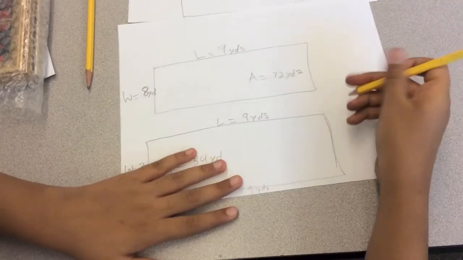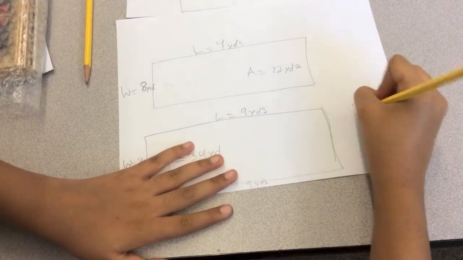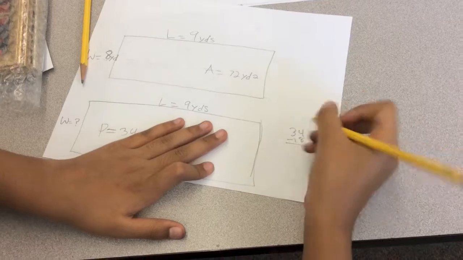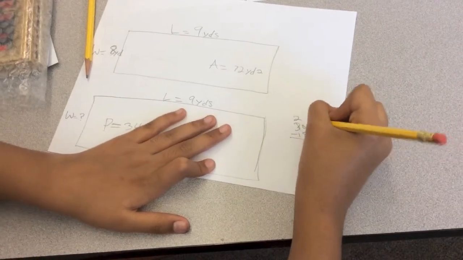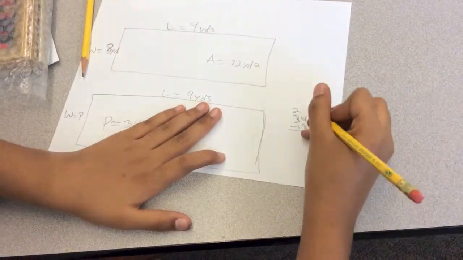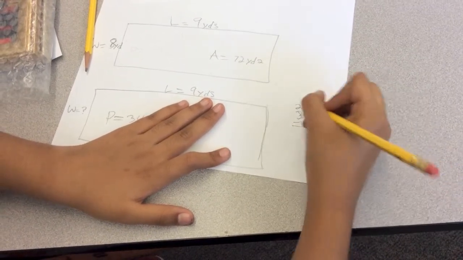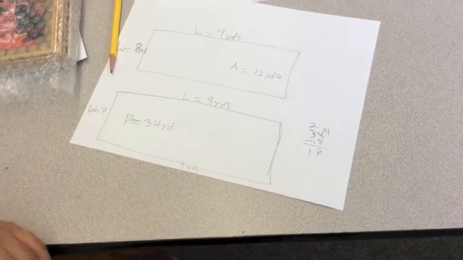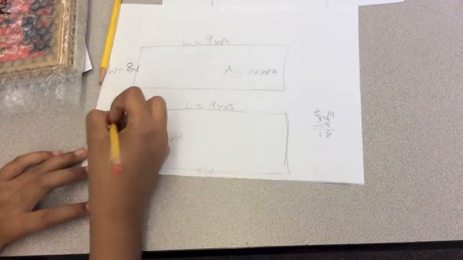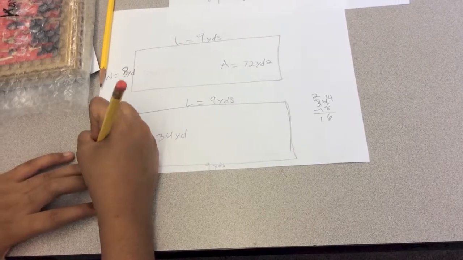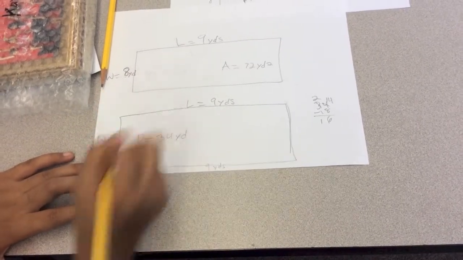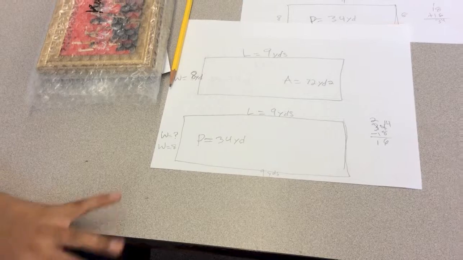34 minus 18 is 16. 16 divided by 2 is 8. So your answer is 8. Your width equals 8. 8 what? 8 yards.